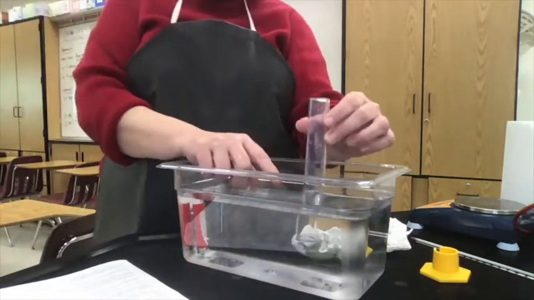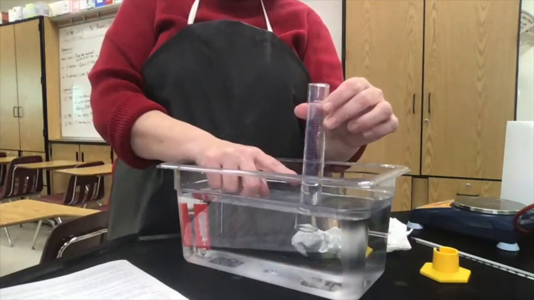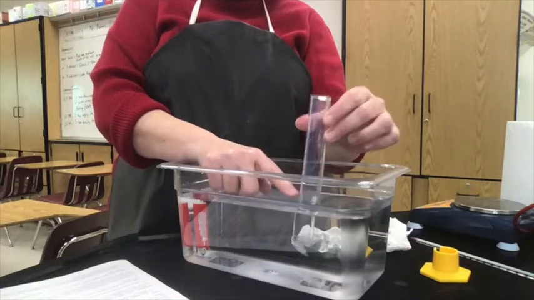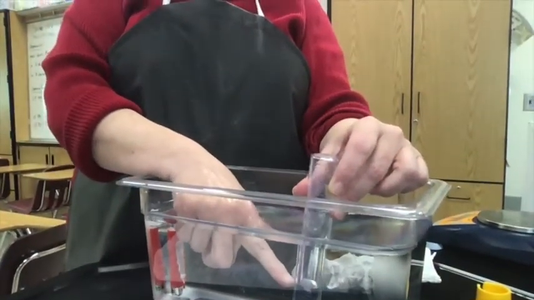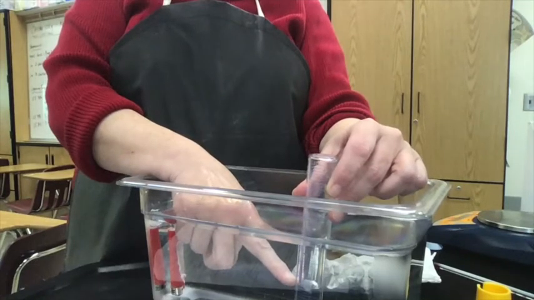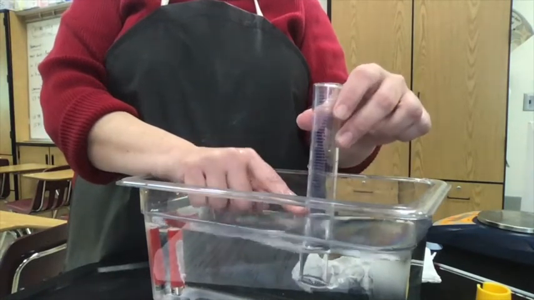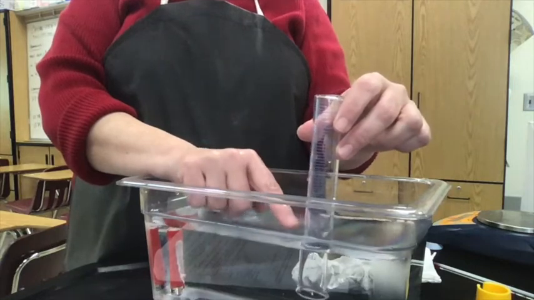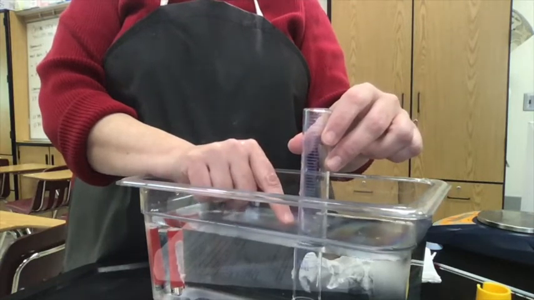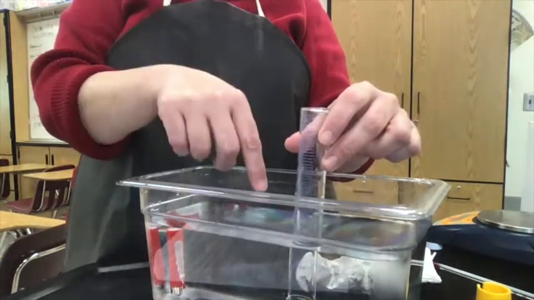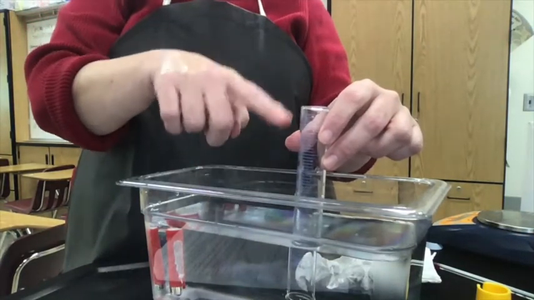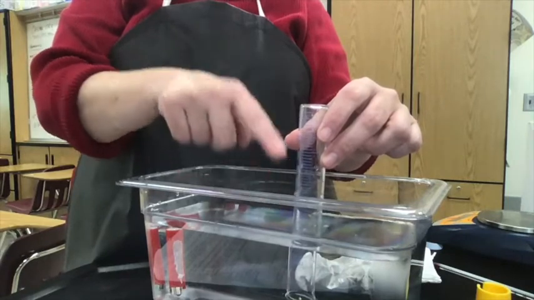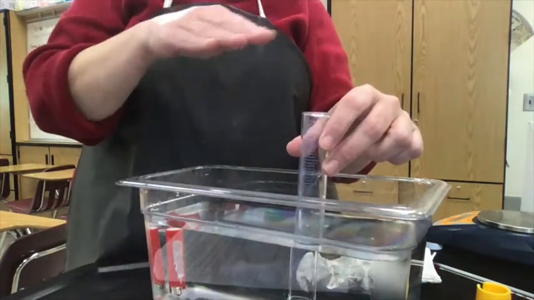If you look at this, you can see that when I raise and lower the graduated cylinder, the level of the water inside is lower, and if I bring it up, it's higher. Technically, when I read it, I have to make sure that they are equal, because I'm going to use the atmospheric pressure pushing down on the outside of the graduated cylinder as the pressure of the gaseous mixture in there, and so that's why I have to have both of them equal.